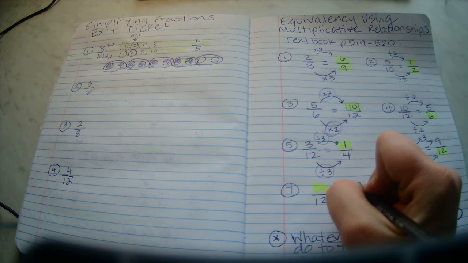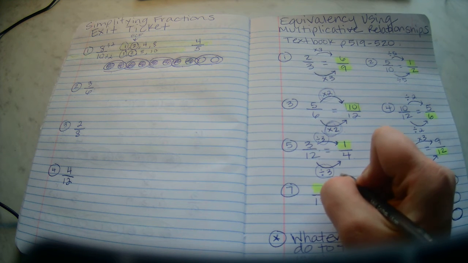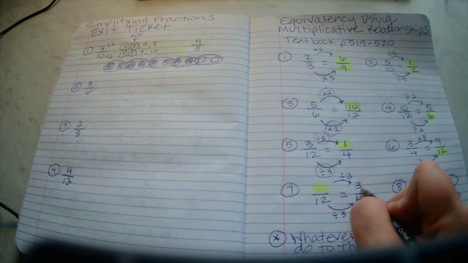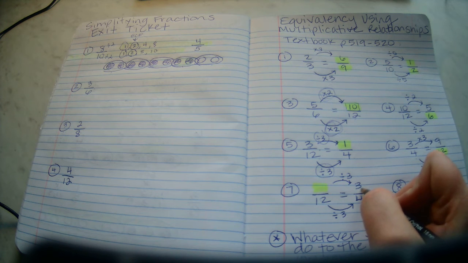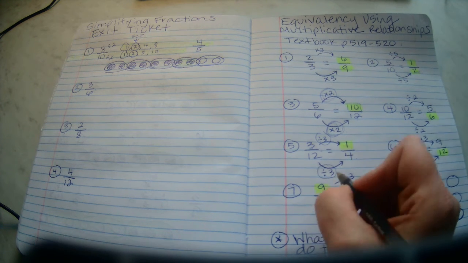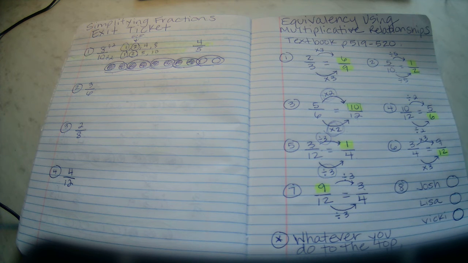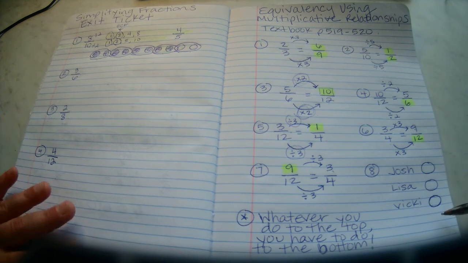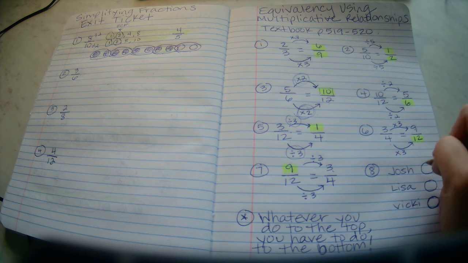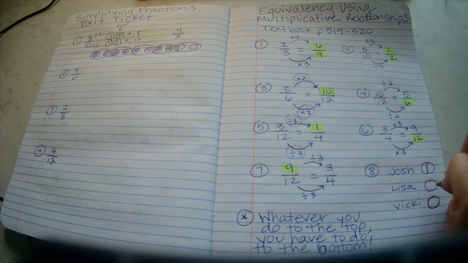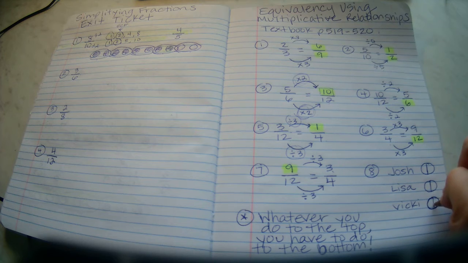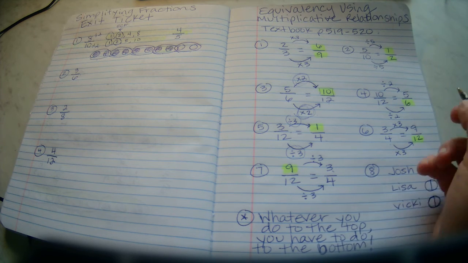So what number divided by 3 will equal 3? You guessed it, it's 9. 9 divided by 3 gives us 3. In number 8, the question is asking us to think about how if Josh, Lisa, and Vicky all eat 1/2 of their pizza, so all of them are going to eat 1/2.